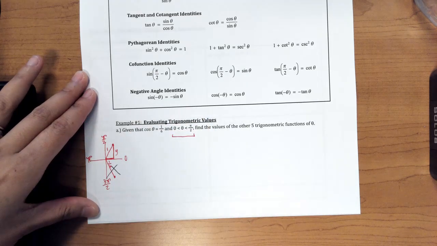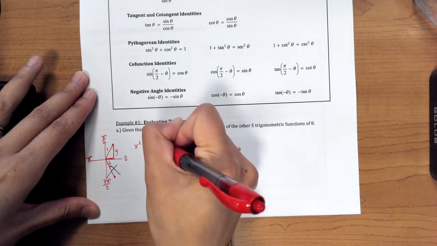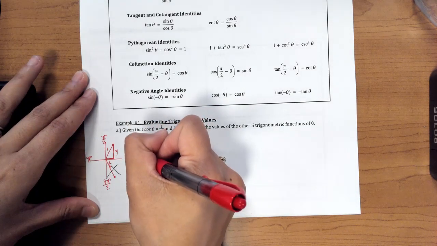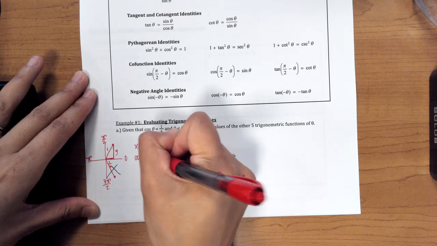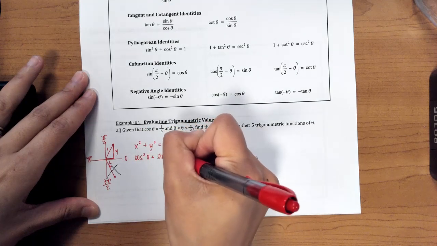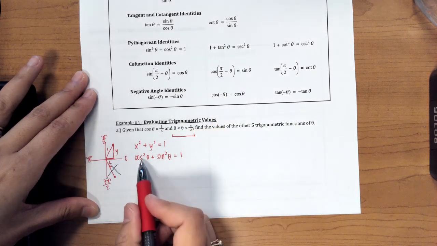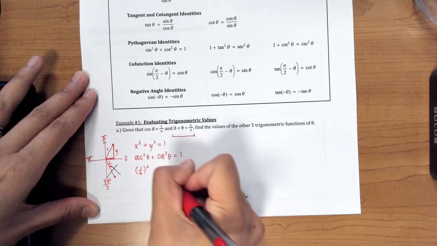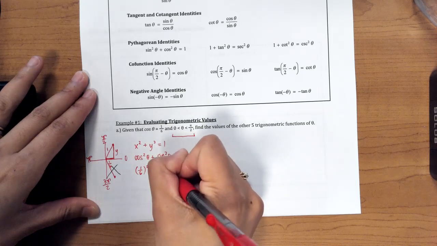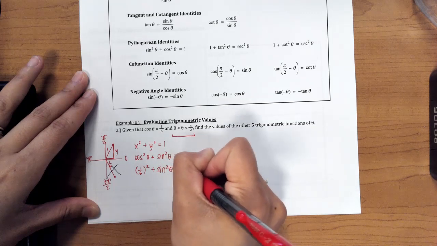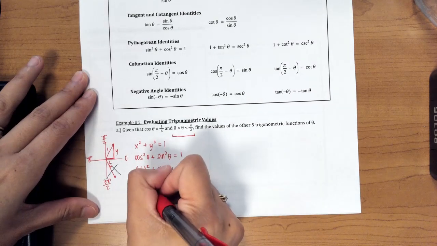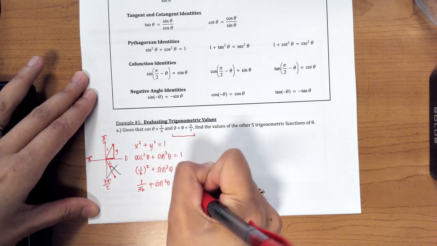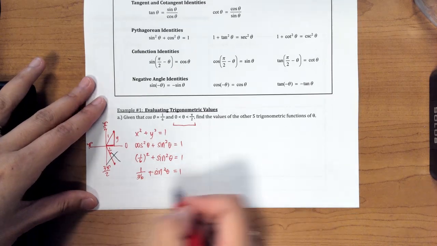So we know that we have x squared plus y squared equals 1. Okay, that's the same as cosine squared theta plus sine squared theta equal to 1. So I can plug in cosine as 1 over 6. I'm solving for sine squared theta. So I'm going to square this. This will be 1 over 36 plus sine squared theta equal to 1. I'm going to subtract 1 over 36 on both sides.